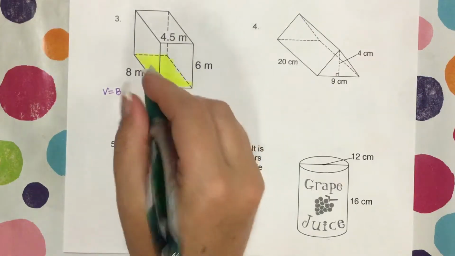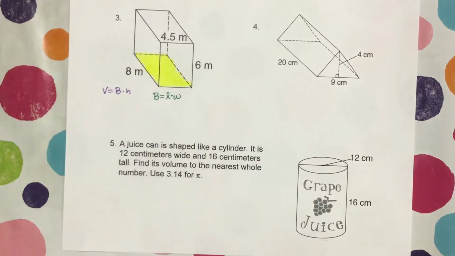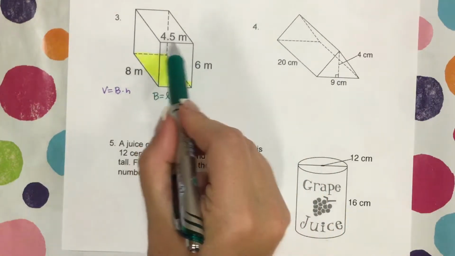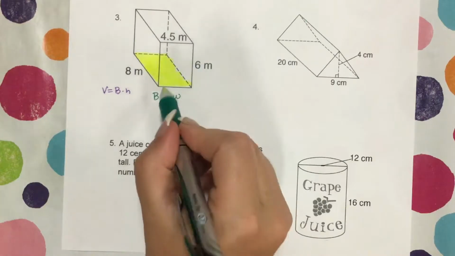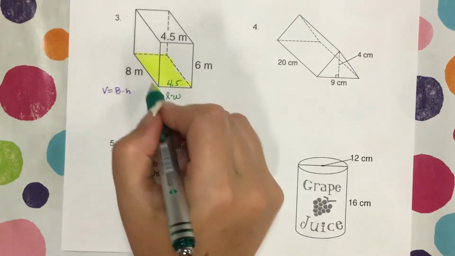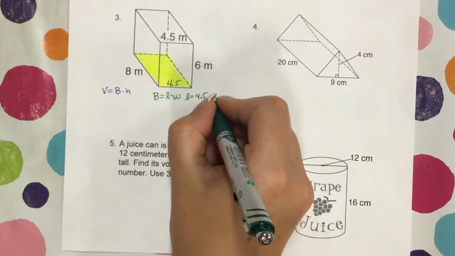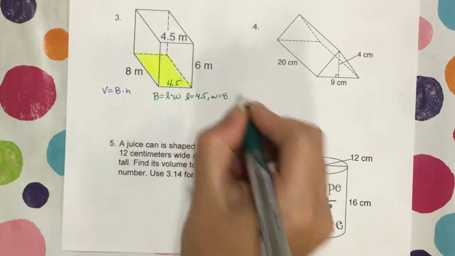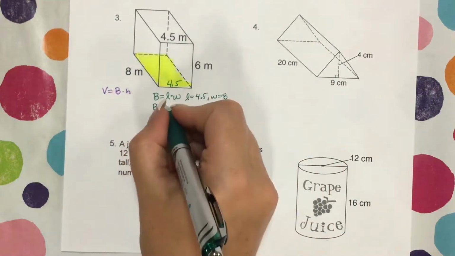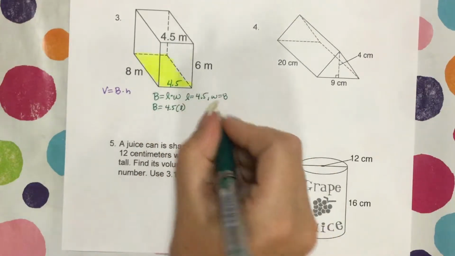So the area of the base, that's a rectangle, so it's going to be length times width. I need to determine what the length is. I don't know what that is, but I do know the length of this one is 4.5, which is going to be the same here. So this is going to be 4.5, and then the width is going to be 8. So the length equals 4.5, and the width is equal to 8. So we're going to substitute those values in. We have 4.5 times 8, and then we just need to go ahead and do that math.